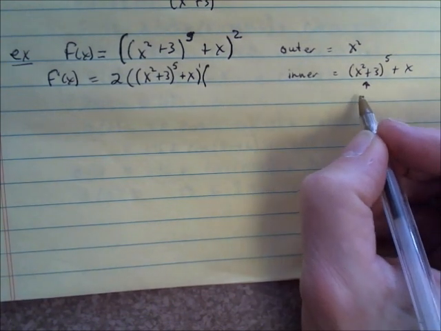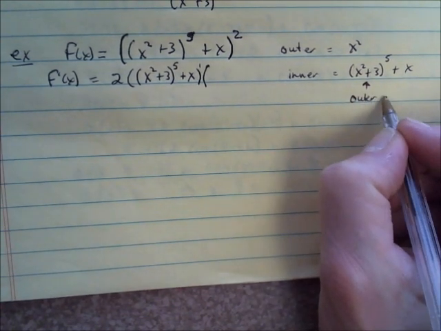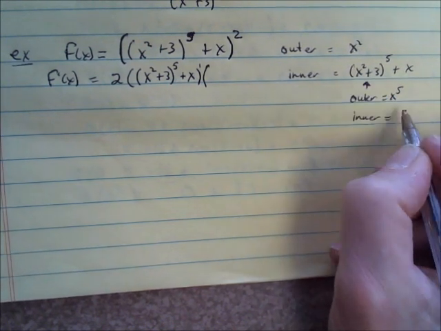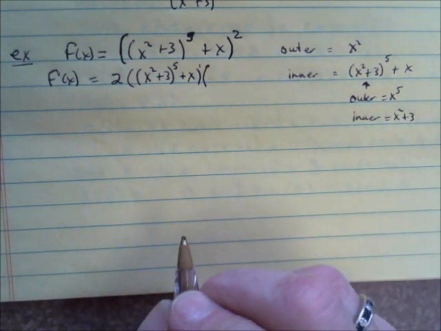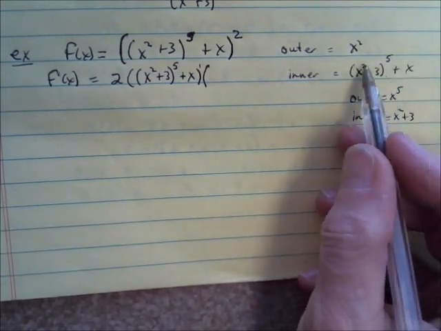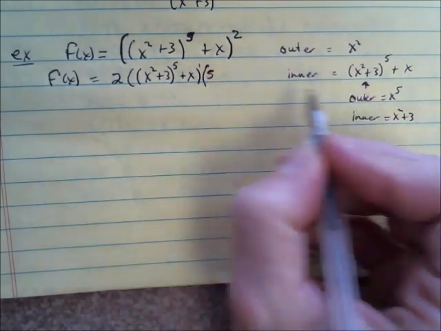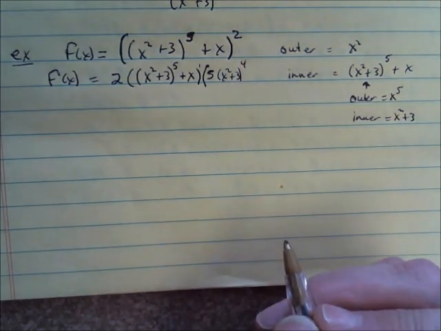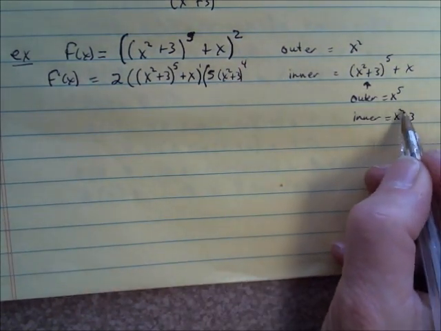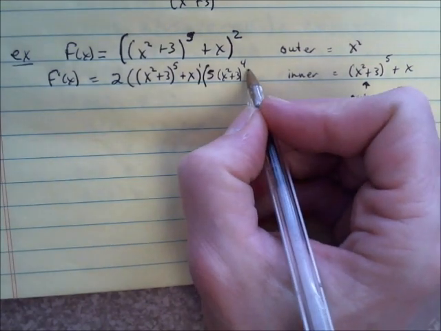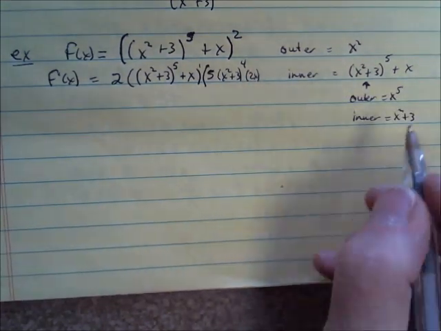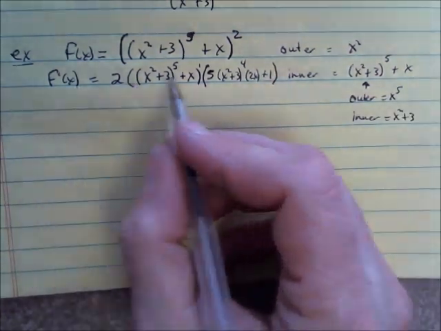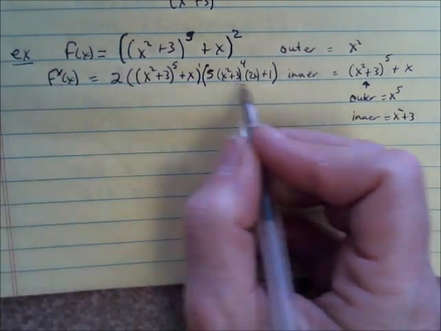So here we've got an outer function, which is x to the fifth, and we have an inner function, which is x squared plus 3. So to get the derivative of this term right here, it would be 5 times x squared plus 3 raised to the fourth power times the derivative of the inner function, and the derivative of x squared plus 3 is just 2x. And then we have to tack on the derivative of x, which is just 1. So there is f prime of x, the first step of it.